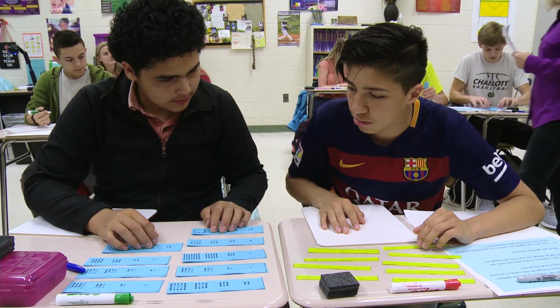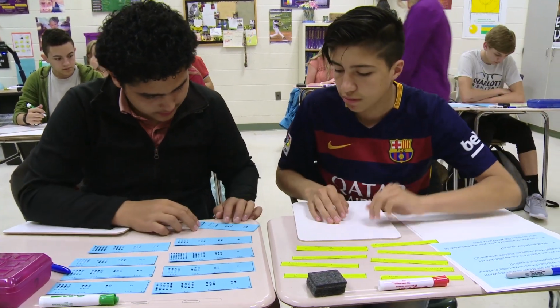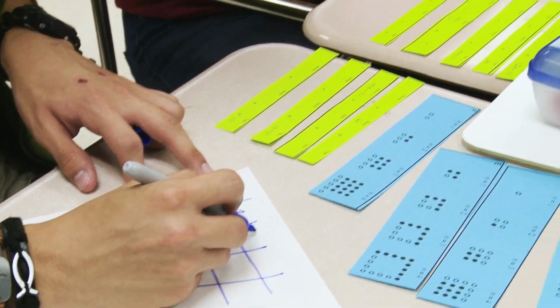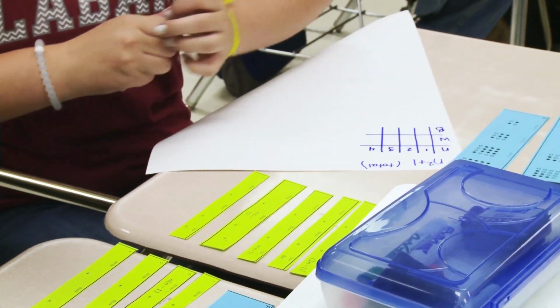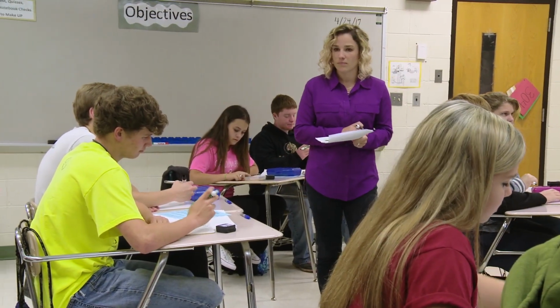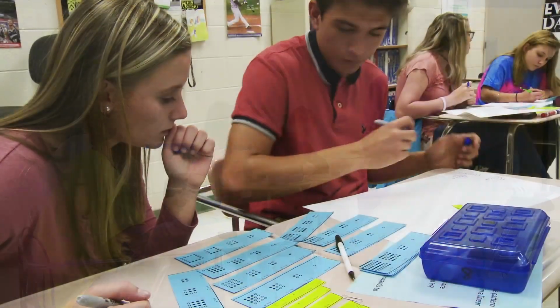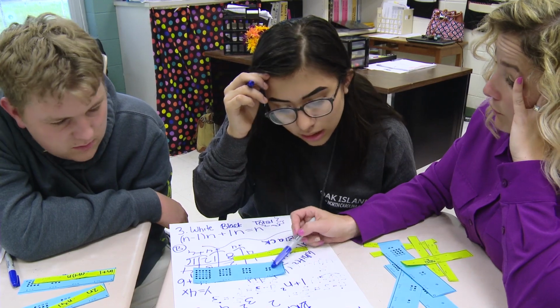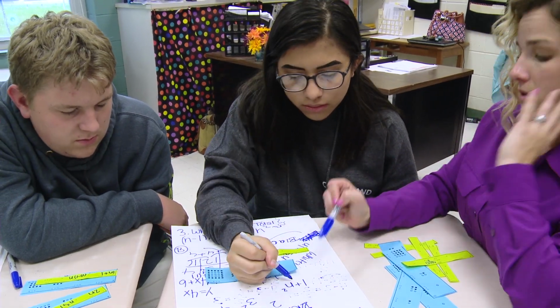All right, which one do you want to start with? This one. Assignments should be complex, requiring students to engage in problem solving and reasoning to complete. Multiple approaches and solution paths should be inherent in the assignment. Students should take the lead in completing the assignment, with the teacher providing appropriate support and feedback along the way.